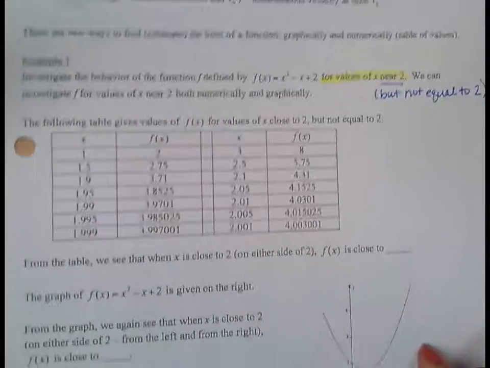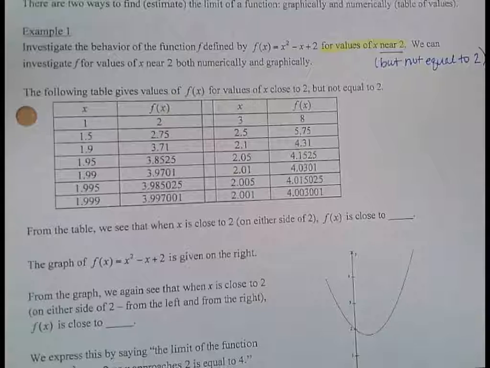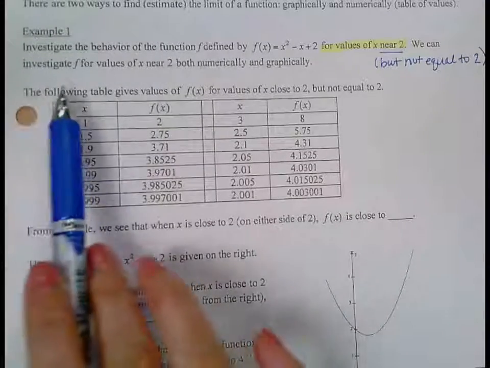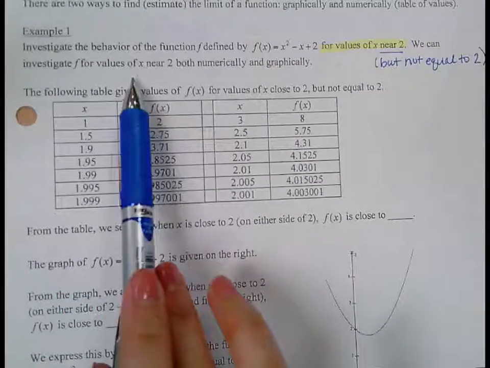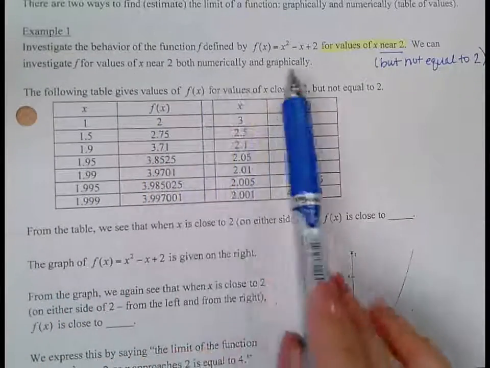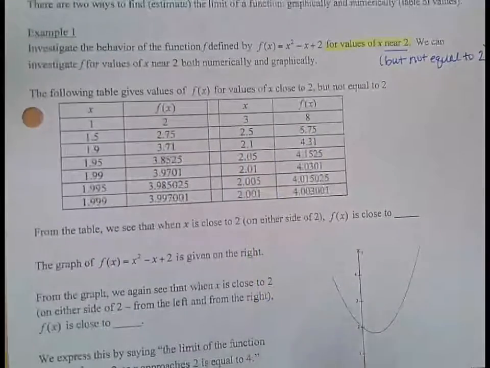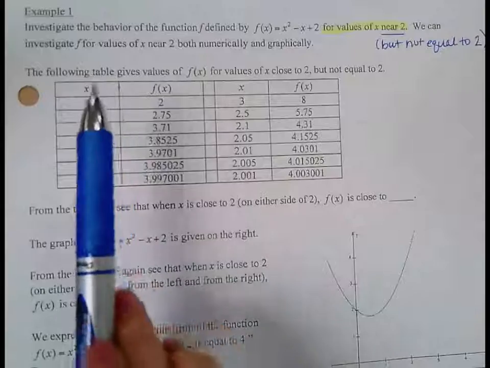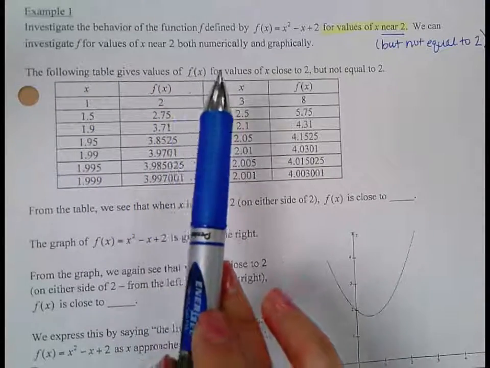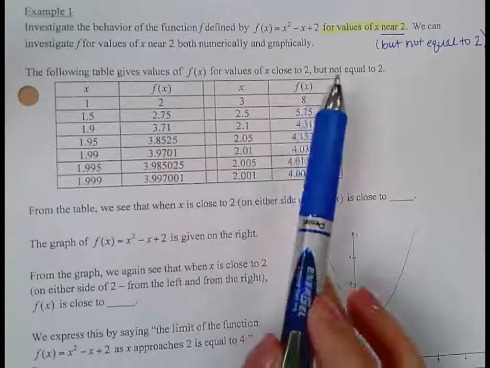You'll hear me say, and you'll see with limits, that it doesn't matter what's actually happening at that specific value, but what's happening as you approach a value, or what's happening near that value if you get really close. So limits are all about that idea of closeness, what's happening as you approach a specific number, or part of a graph, or whatever it might be. We can investigate the function f for values of x near 2 both numerically and graphically. I have a numerical table already set up for you. This table gives values of f of x, or the y values, for values of x close to 2 but not equal to 2.